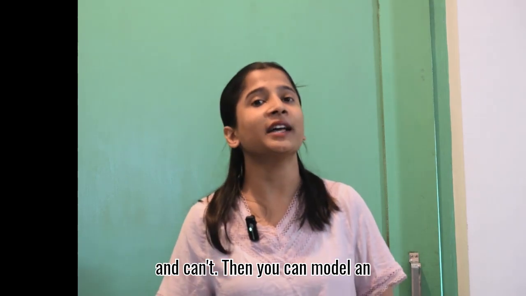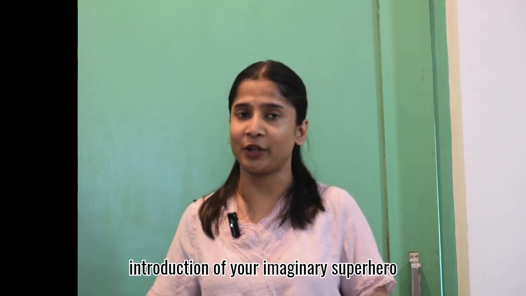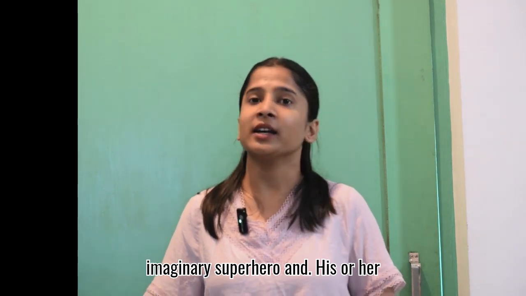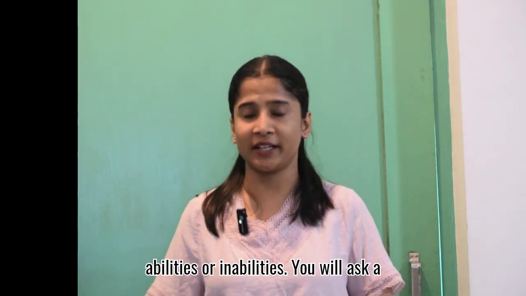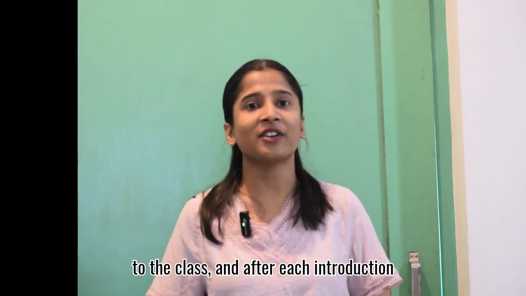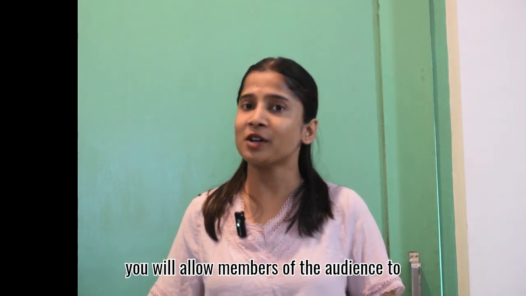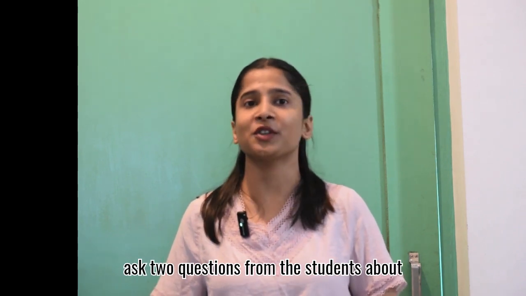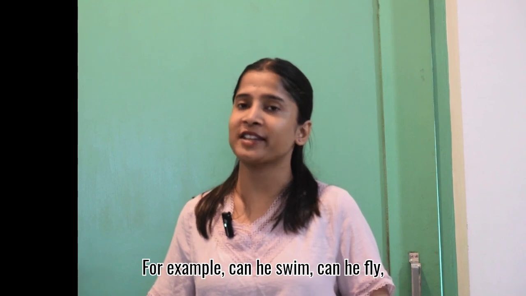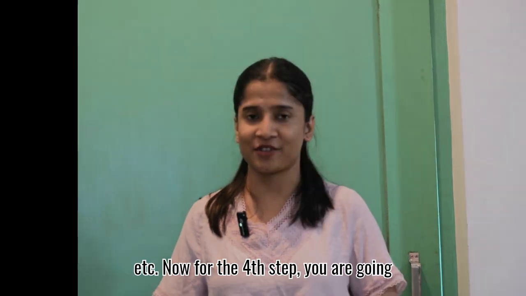Then you can model an introduction of your imaginary superhero, and you will ask students to think of an imaginary superhero and his or her abilities or inabilities. You will ask a few students to introduce this superhero to the class, and after each introduction, you will allow members of the audience to ask 2 questions to the students about other abilities of his or her superhero. For example, can he swim, can he fly, etc.